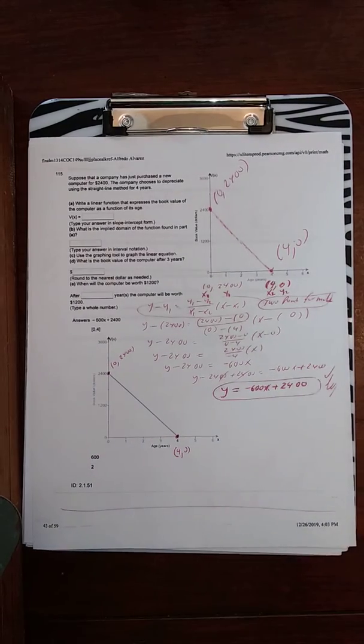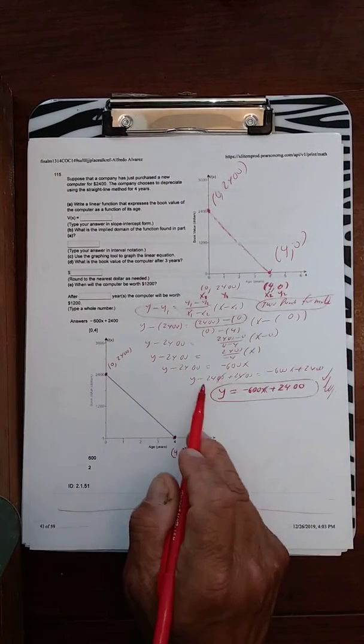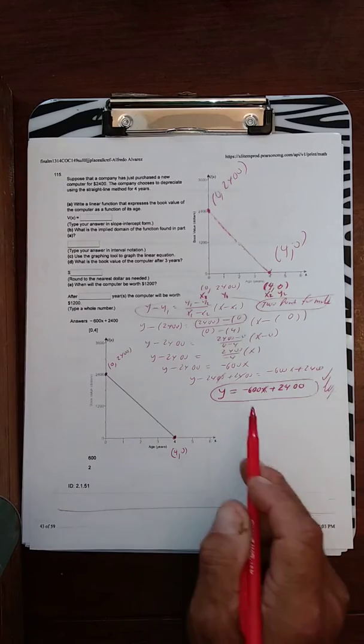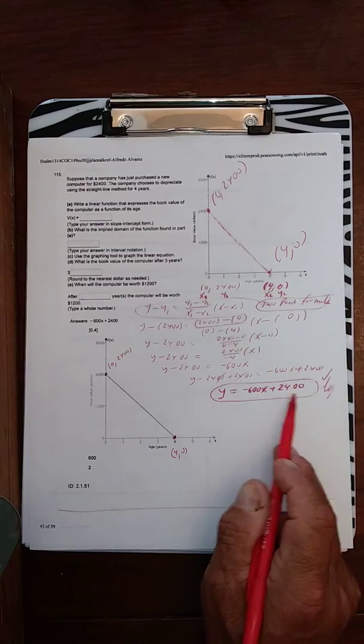So now, add 2400, so y equals negative 600x plus 2400 is the final answer.